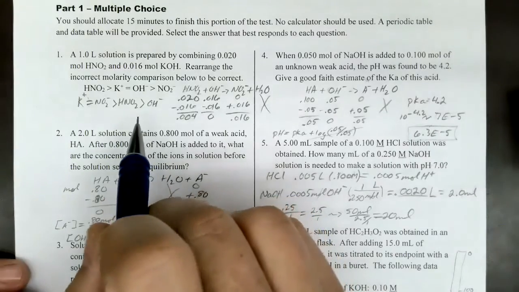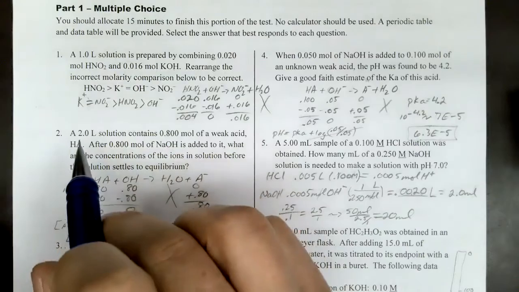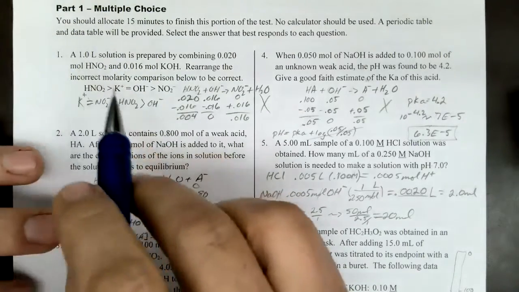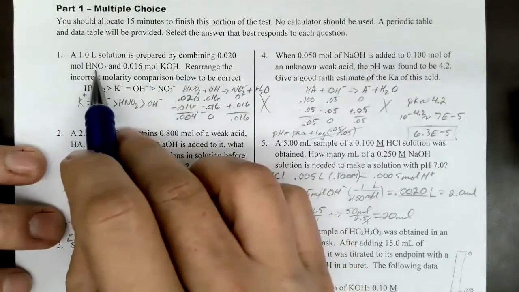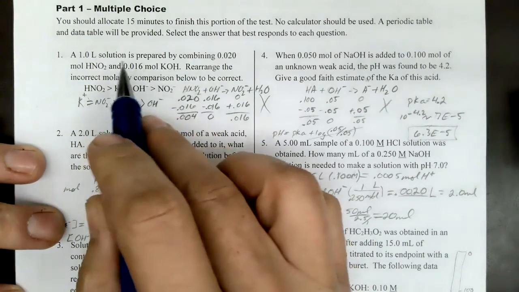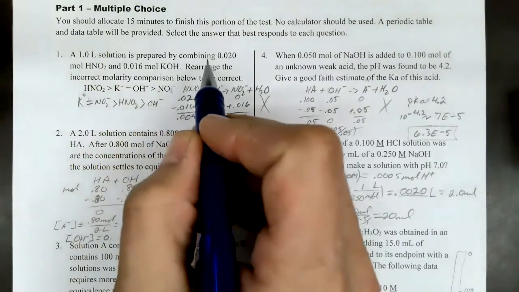Chapter 5, practice test. So we have a 1 liter solution. So all our moles will be in 1 liter, which means the moles are equal to the molarity because we're going to divide by 1. So we put in a weak acid and a strong base. So all the OH minuses are going to come off and rip into the acid. So if I put in 5 of these, I'll rip off 5 H pluses, right?